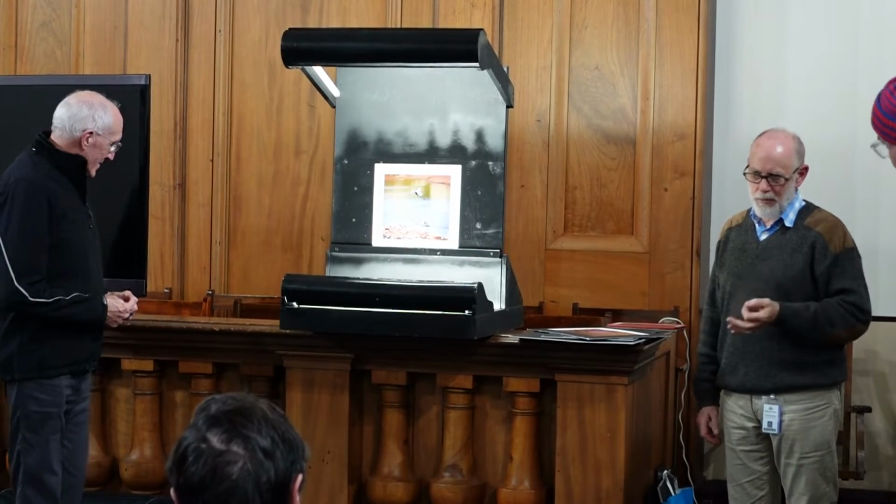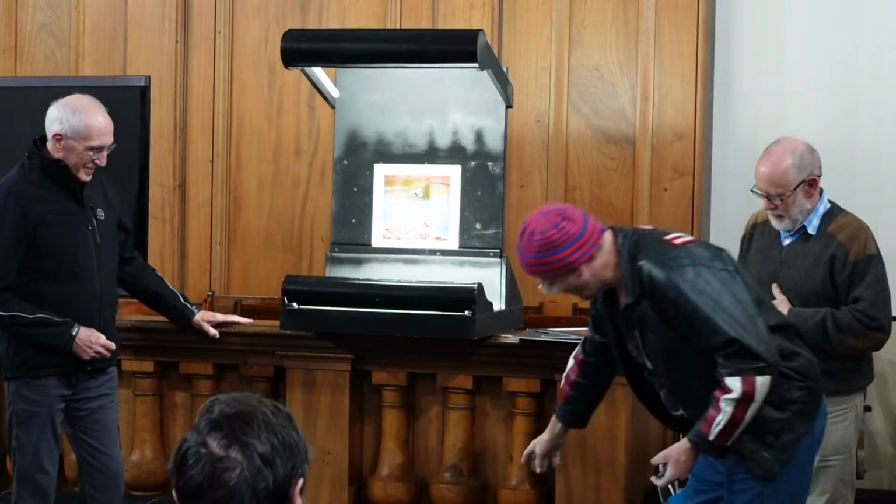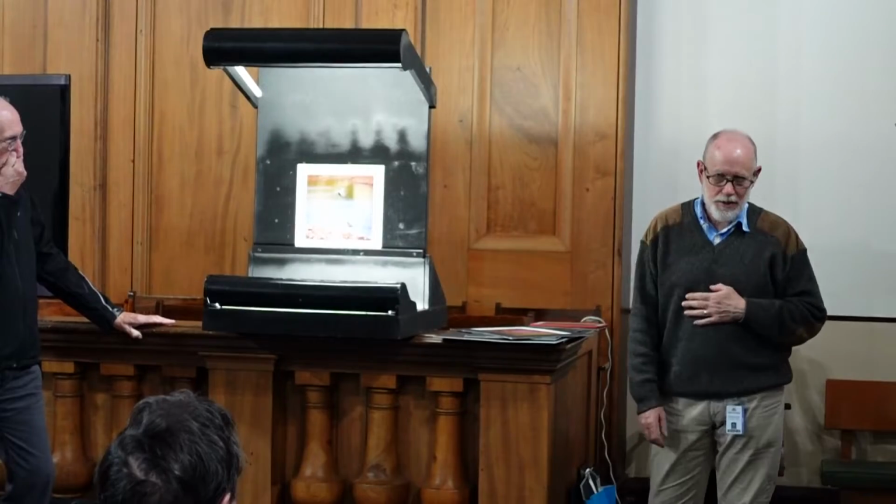There were no entries in open B grade, open AB for print sulphur. These are the only two that had the prints in these two bags here. Open A grade, and this image is called cockatiels.